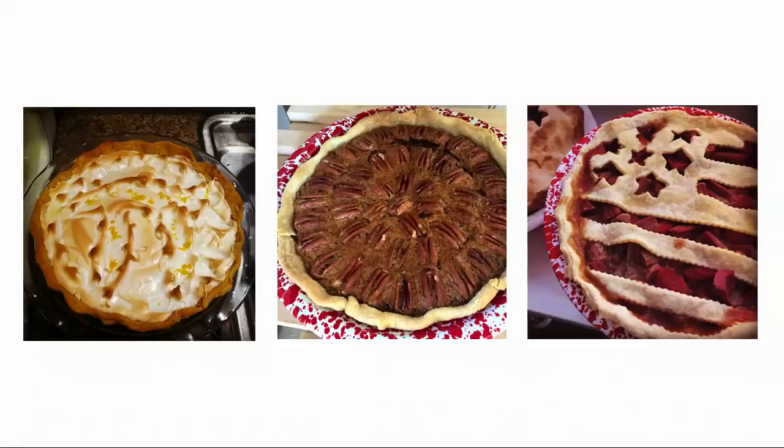You've got lemon meringue, pecan, strawberry rhubarb. They all taste different, and they look different, just like pages have different purposes and different designs.